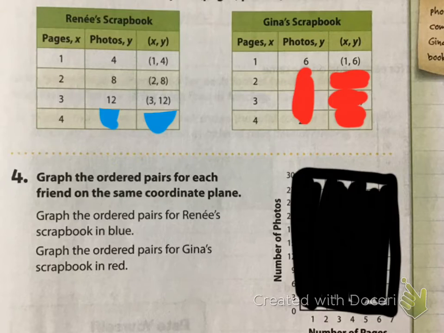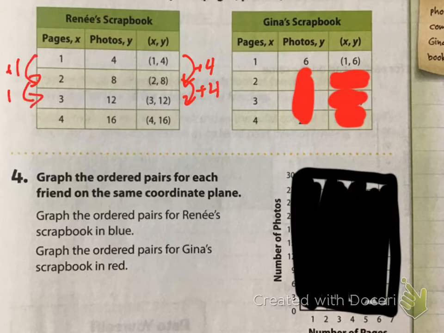Wait. So, it's going to be 4, 16. Yes. So each time, what we've gone is we've gone up by 4. Between each of them, we've gone up by 4. And between here, we've gone up by 1. So this is an equivalent ratio in the sense that they constantly are following each other.